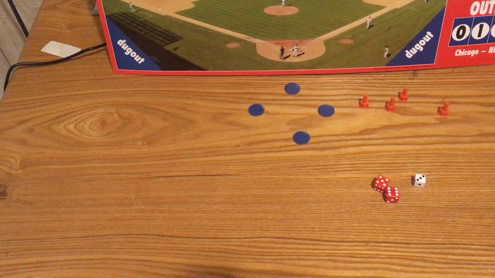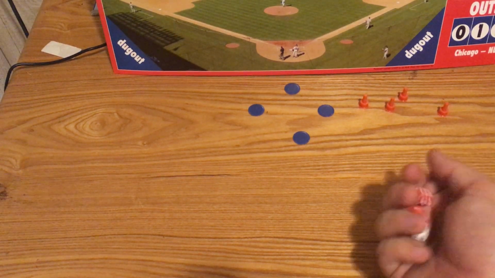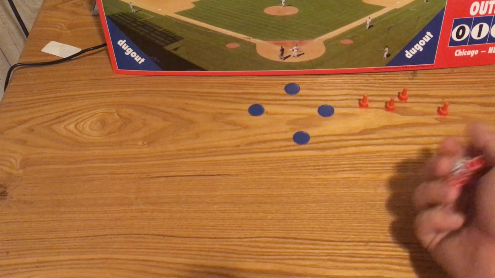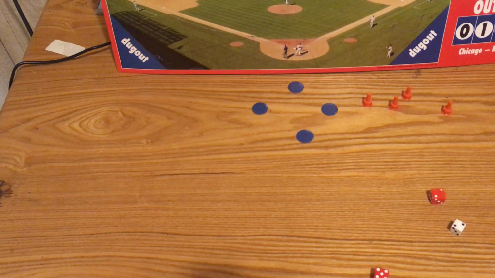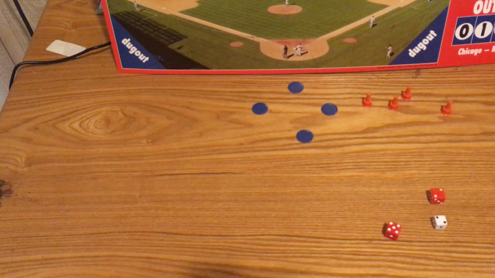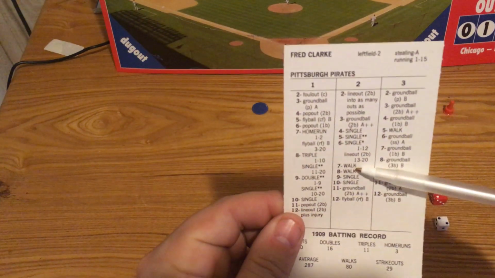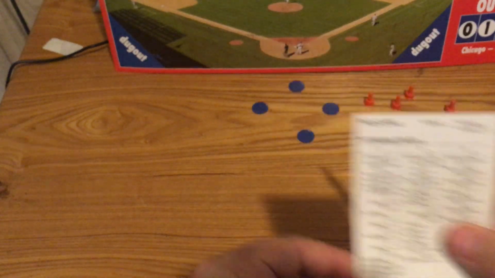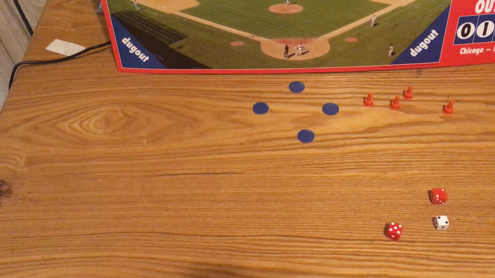Next up, we have the left fielder for the Pirates, Mr. Fred Clark. .287 average that year with 11 triples and 16 doubles. We rolled a 2, batter's card, and a 7. So a 2 and a 7 is a walk. Clark gets on base with the free pass.